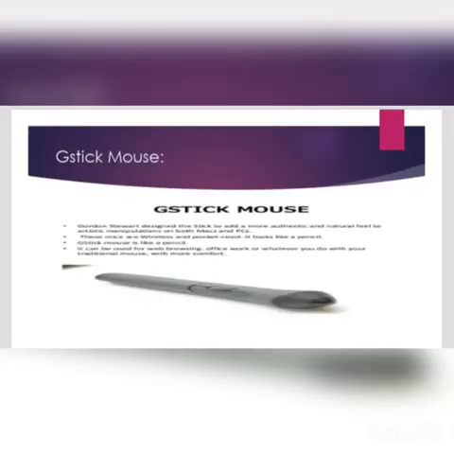Now about the joystick mouse. As you see in this slide, it is the most unusual type of mouse. A joystick mouse looks like a pencil. It was designed by a person named Gordon Stewart. The main use of this mouse is for web browsing and office work.